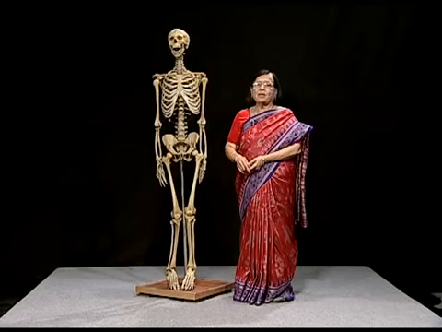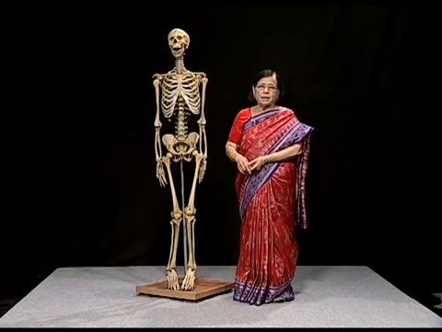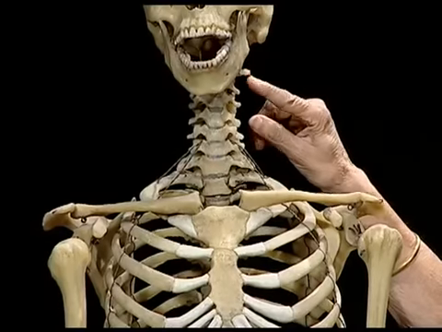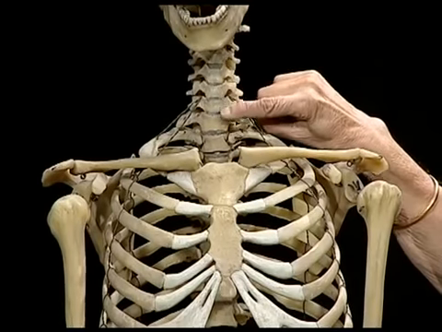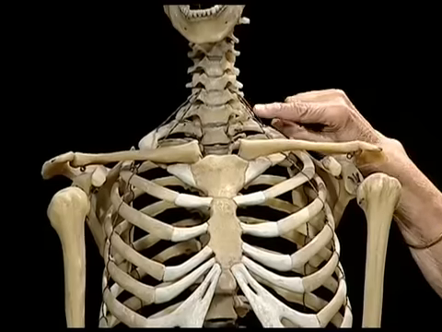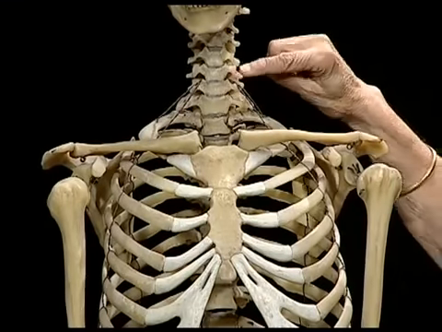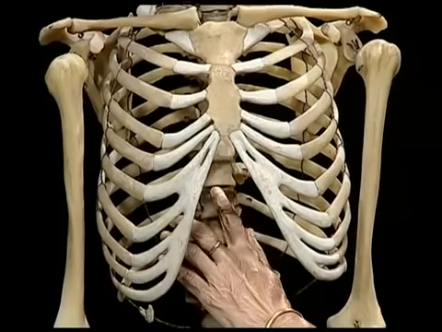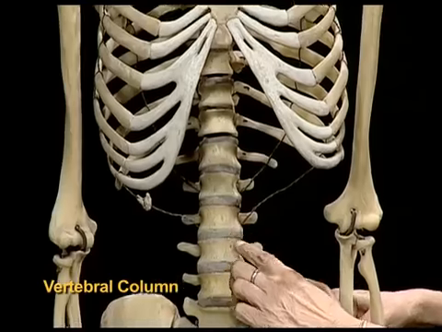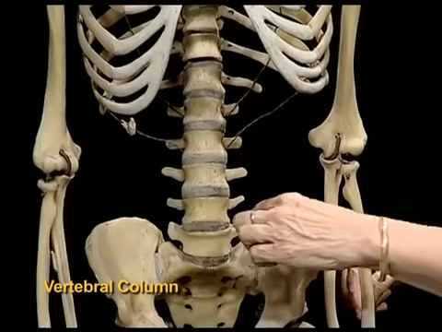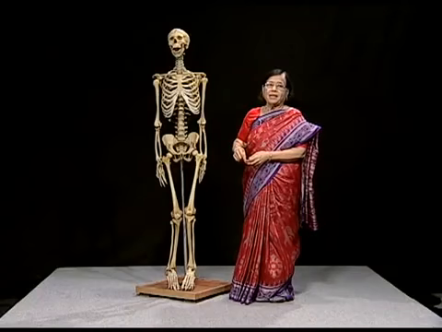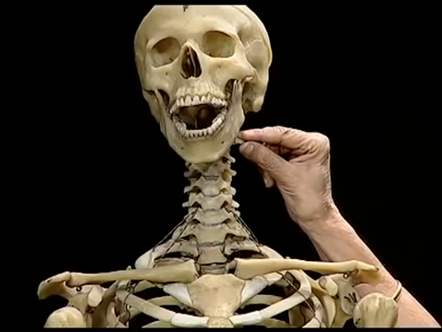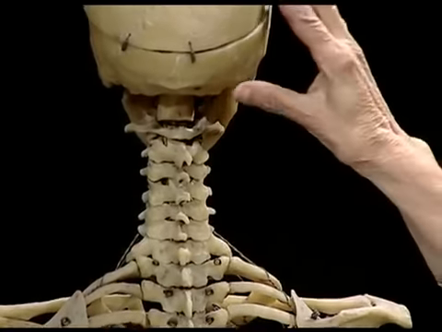Coming to the second part of the axial skeleton, which is the vertebral column. The vertebral column begins here and continues. You can see this part, and now it will continue further. I will show this from this side as well as this side. This is all vertebral column, and there are 26 vertebrae in our vertebral column. The first one is the atlas vertebra, on which the head is resting.